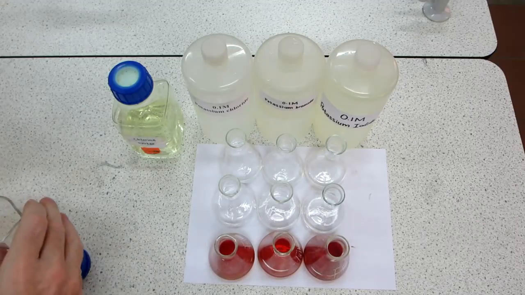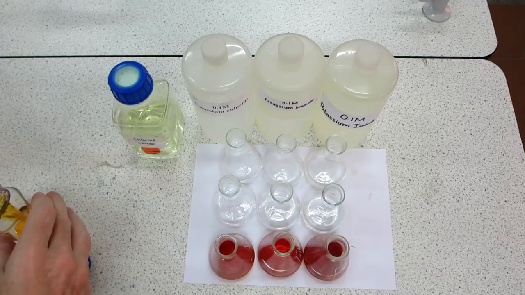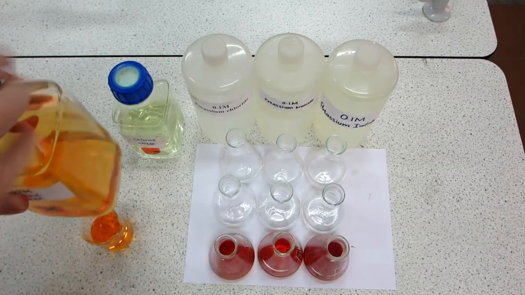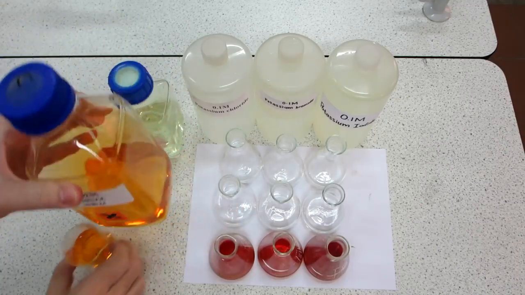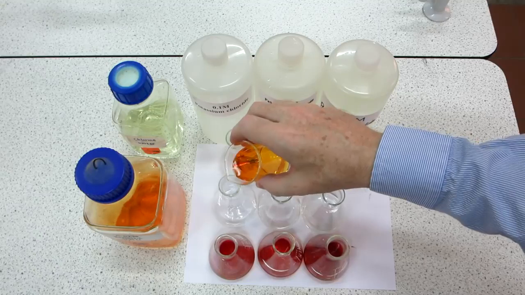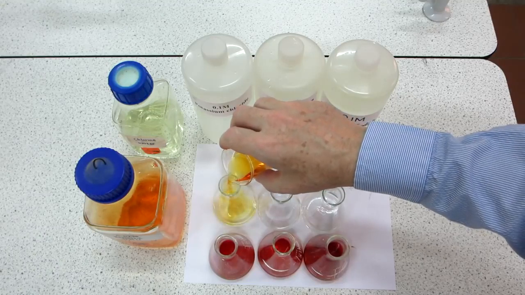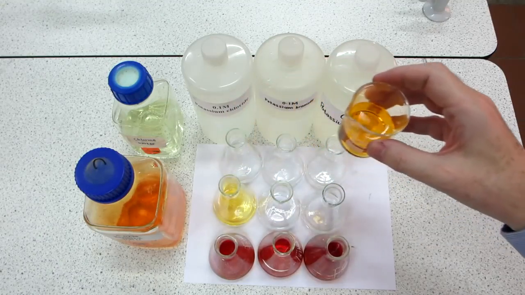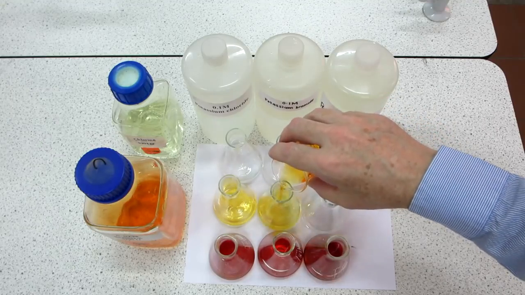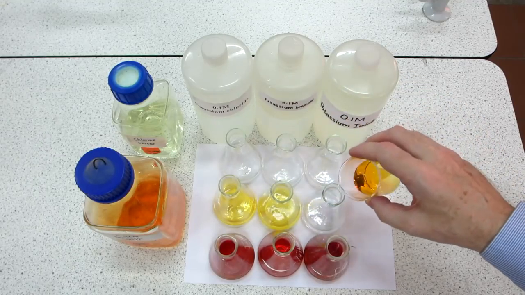This is quite nasty stuff. There's the bromine water. Quickly put the top back on the bottle. The bromine water is 0.02 molar, and let's introduce that into the three flasks. So we've got into the first flask bromine water into potassium chloride. This is bromine water into potassium bromide, and finally bromine water into potassium iodide.